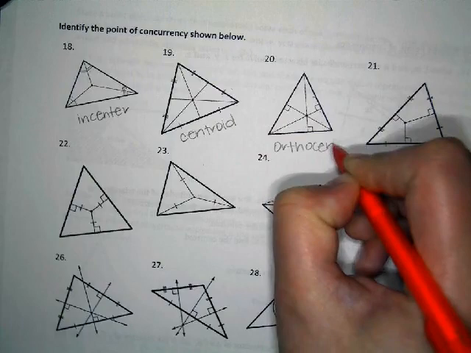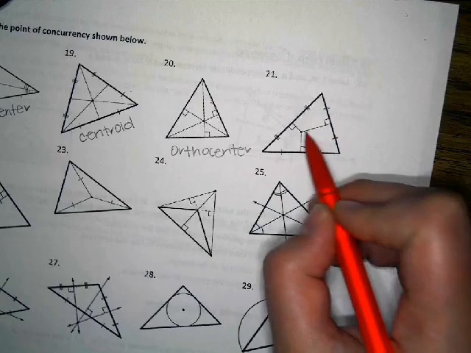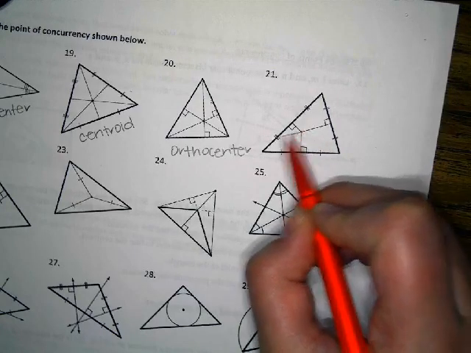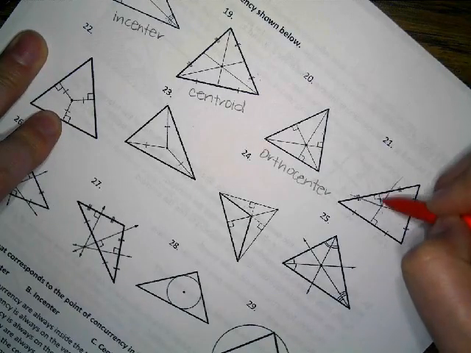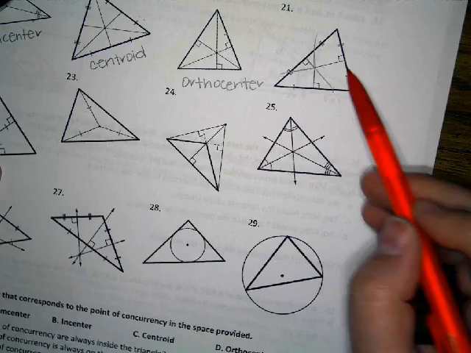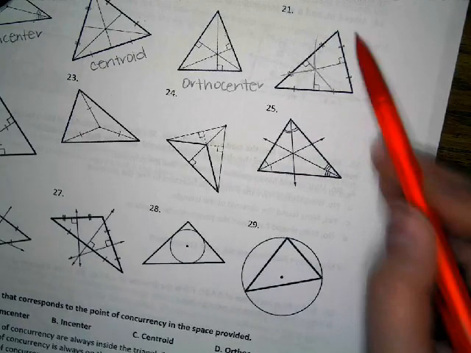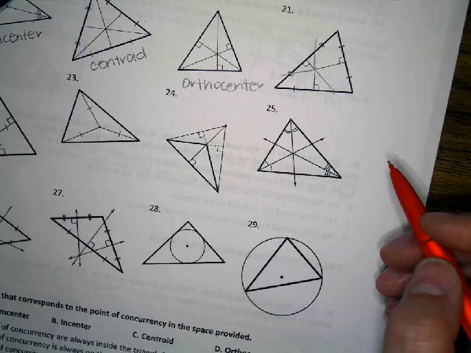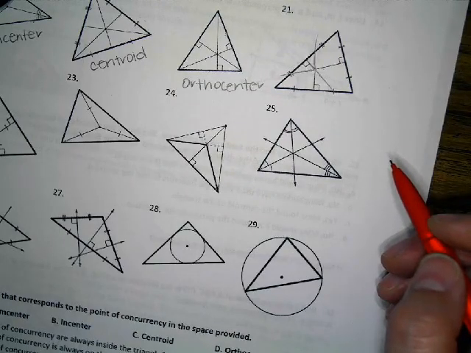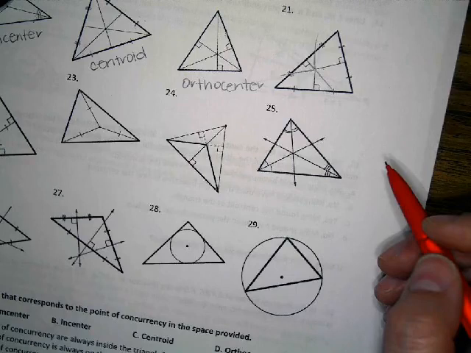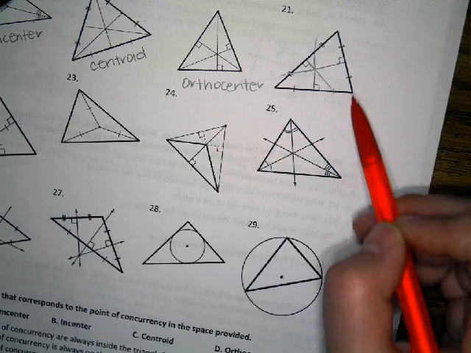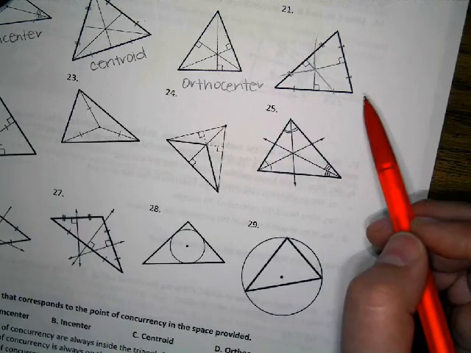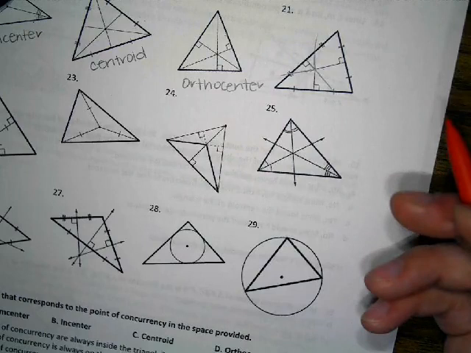Okay? Now this one, we've got something happening here. And what they did is they didn't draw the whole line, so the line could go further than this, right? It would just make for a messier picture. Okay, so they have the lines here, they're perpendicular to the sides, and they cut the sides in half. So what do you call that line that's perpendicular and cuts the sides in half? Perpendicular bisector. Which one has a perpendicular bisector? Circumcenter. Yeah, circumcenter is the perpendicular bisectors.